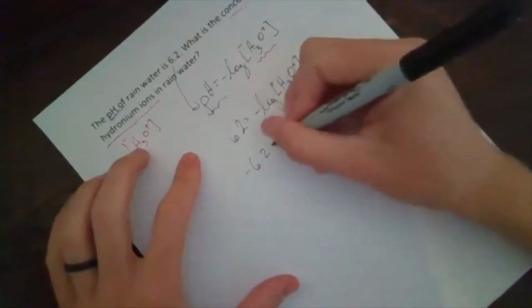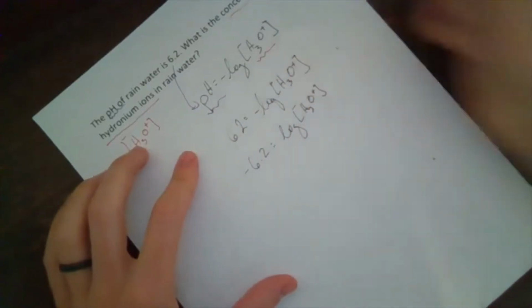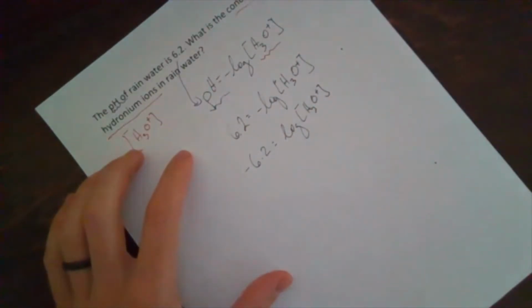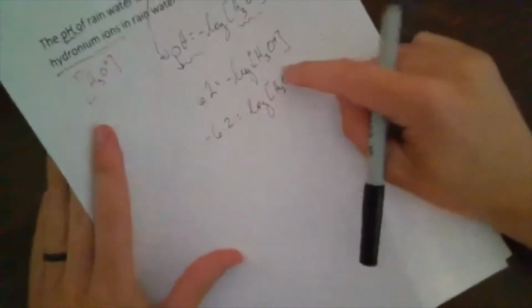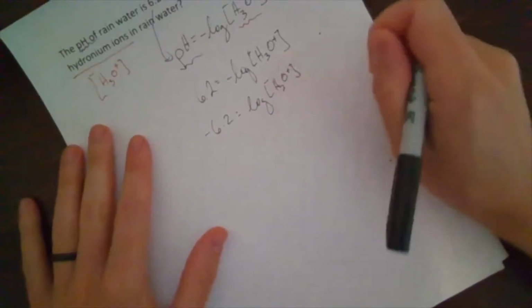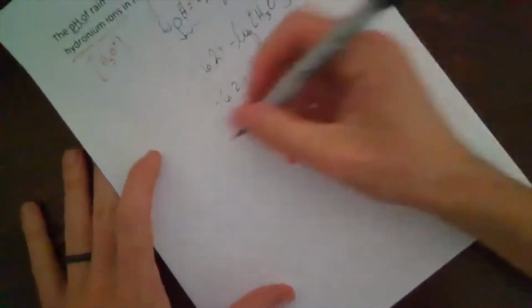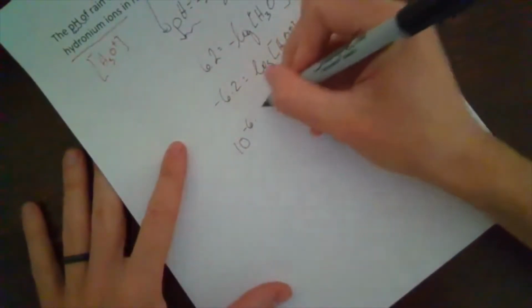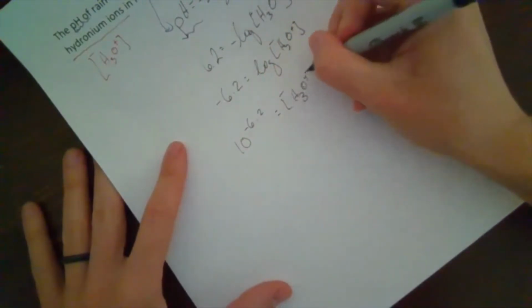And so we want to isolate this so we can get the negative 6.2, the log of the concentration of hydronium. If I want to get rid of the log, a logarithm is asking, 10 to what power gives me this value. So in order to undo a logarithm, you can just take 10 to that power. So we would get that 10 to the negative 6.2 is equal to the concentration of hydronium.